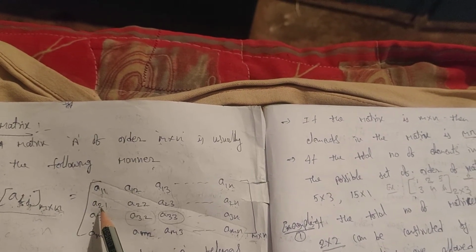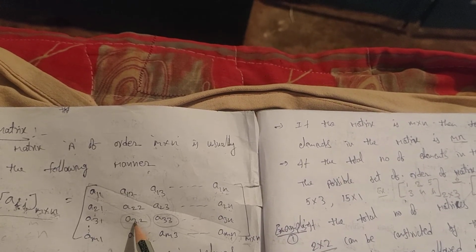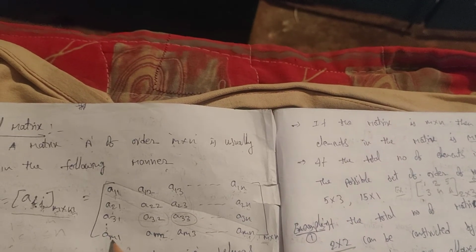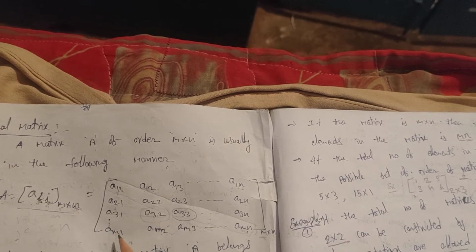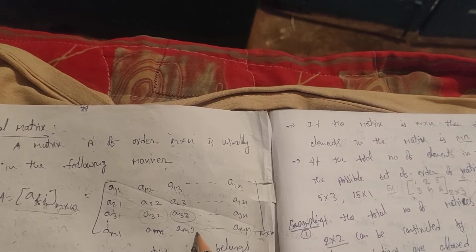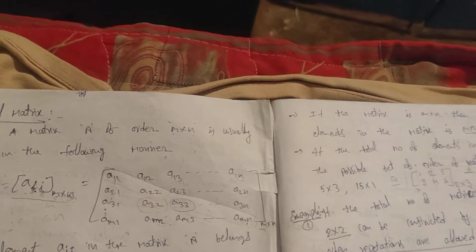Here 2 is more than 1. Here 3 is more than 1, 3 is more than 2. m is more than 1. That means An1, the last row, up to Ann, since you are taking n by n. So understand here n1, n2, n3 if it is an n by n matrix. n1 means n is the big number, 1 is the small number. n is the big number, 2 is the small number. n is the big number, 3 is the small number. Up to before Ann, you get i greater than j.